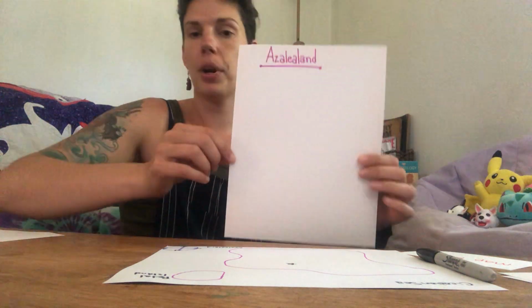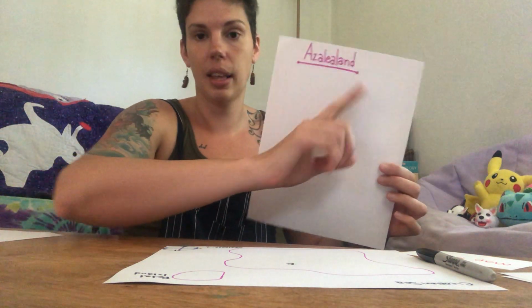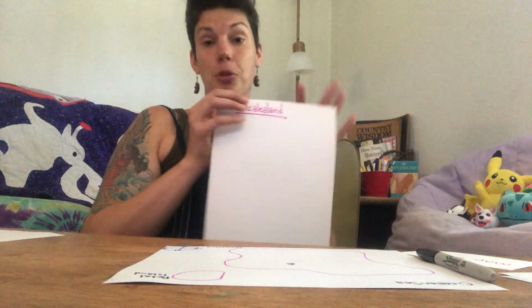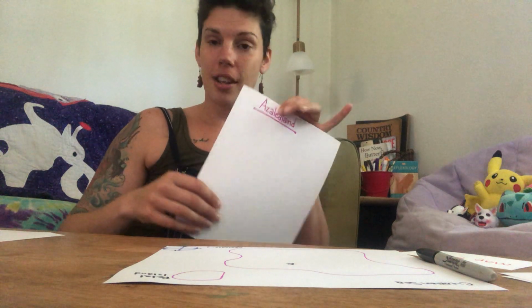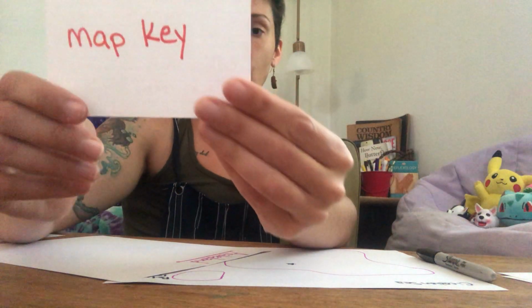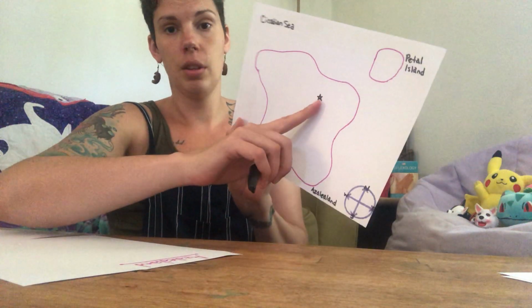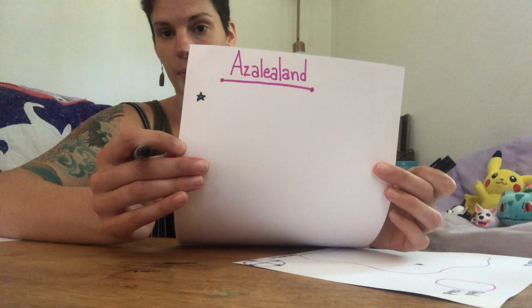Just need another piece of paper, and I labeled mine Azalealand simply because I have a lot of pieces of paper laying around, and this will just show me which one this is exactly. So we are going to make a map key, which explains the symbols on our map, which saves room on our map. So what symbol did we use for our capital city? A star. So right here on our map key, we make a star. We know that that's our capital city.